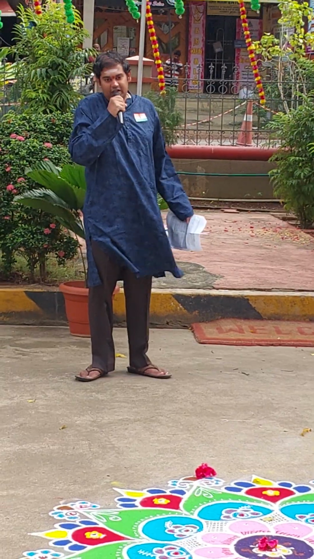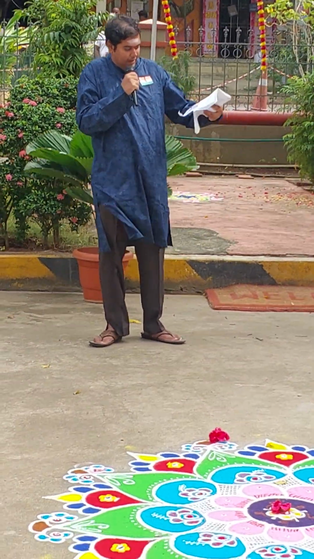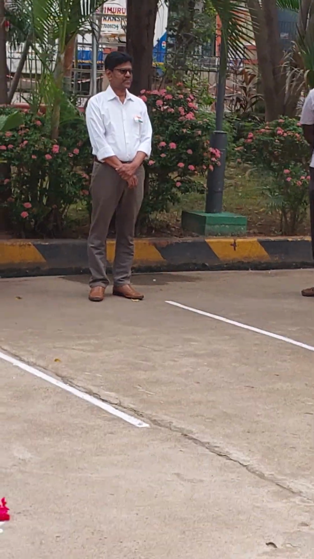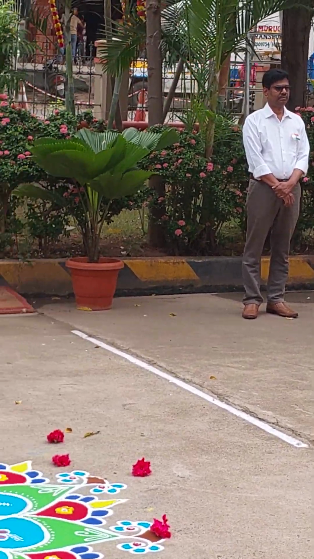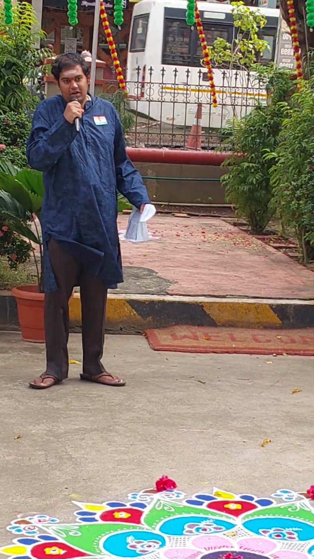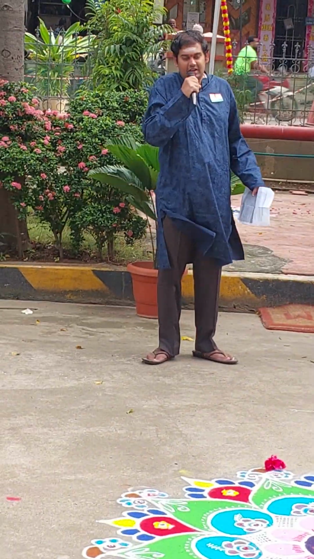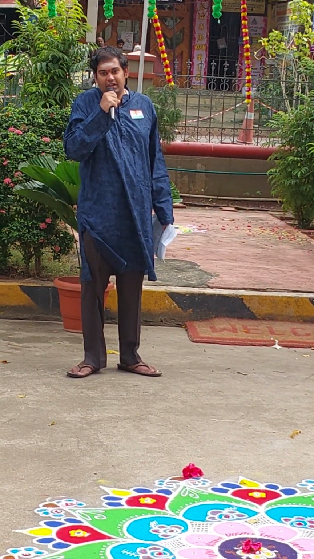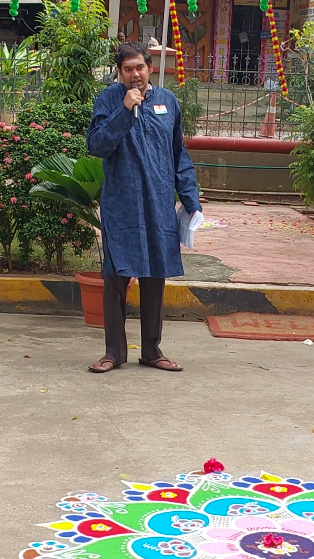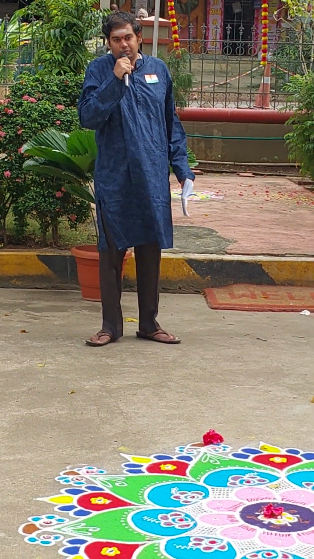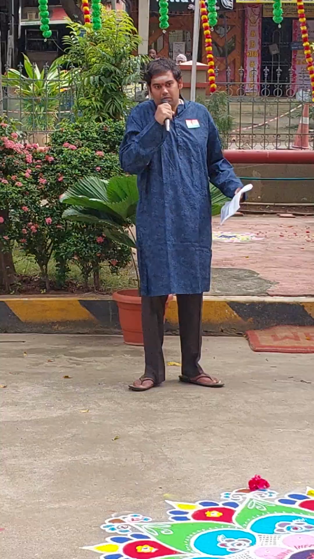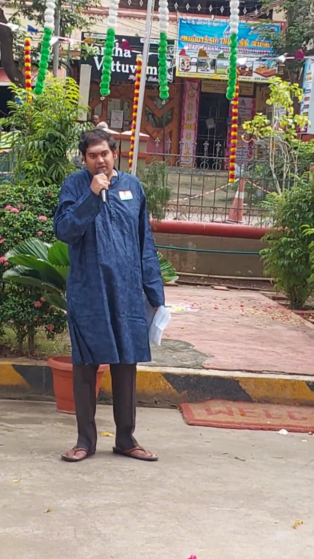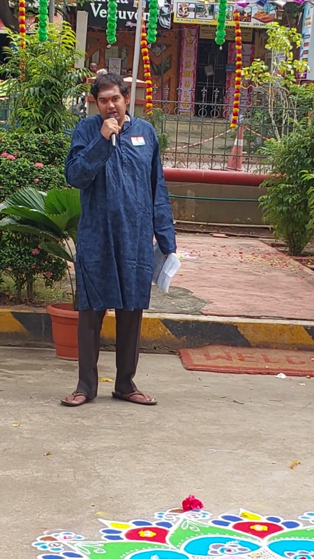Next, Article 49: protection and improvement of monuments and other places and objects of national importance. It is an example of Western liberal principle. Article 50: separation of judiciary from executive. This is an example of Western liberal principle. And finally, Article 51: promotion of international peace and security and settling international disputes. It is an example of Western liberal principle.